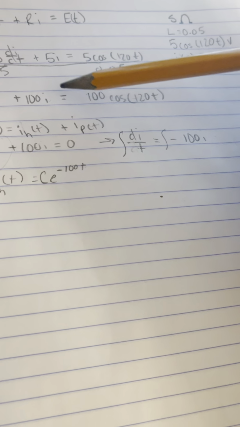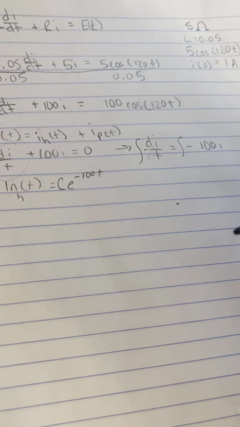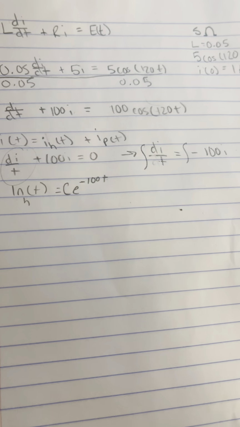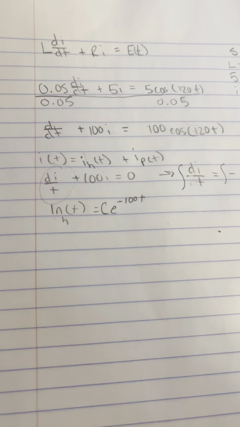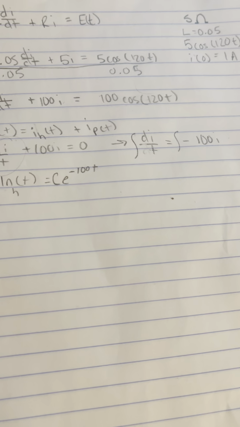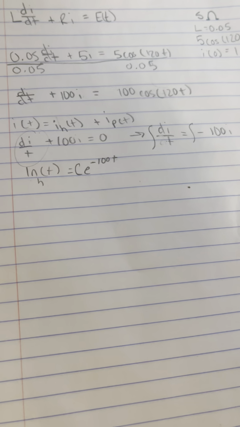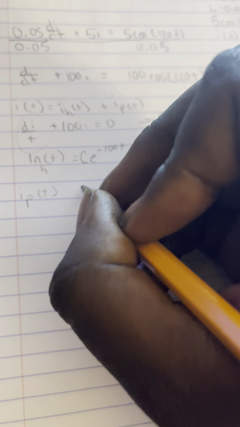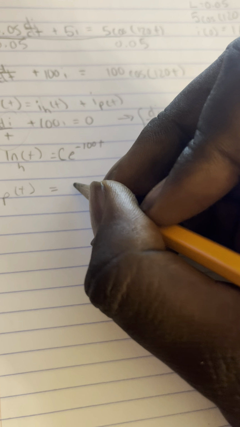Since our forcing function contains a cosine 120t, we can somewhat break the rules a little bit and infer that the particular solution will contain a sine as well, but we just don't have the two coefficients that go with it. This can be written as i_p of t is equal to a cosine 120t plus b sine 120t.